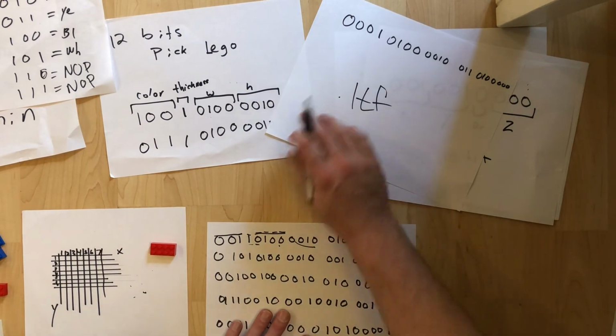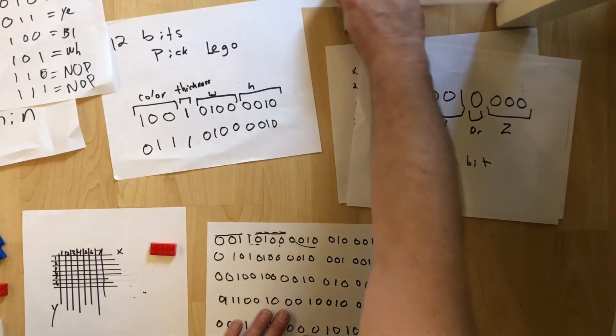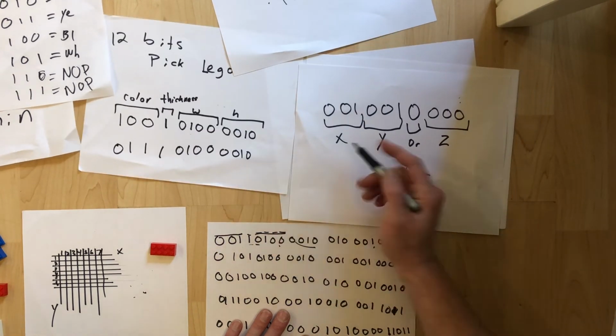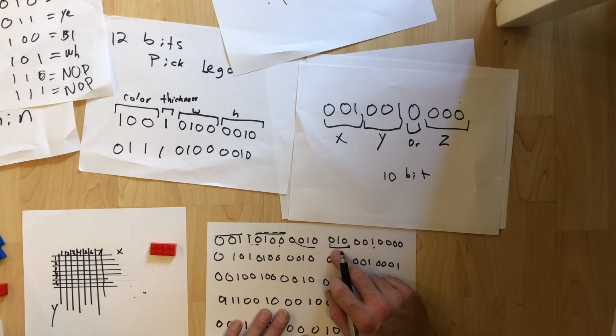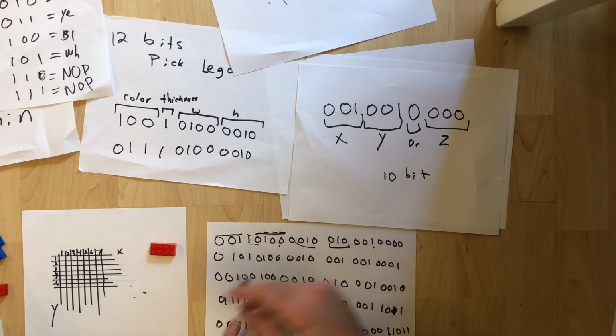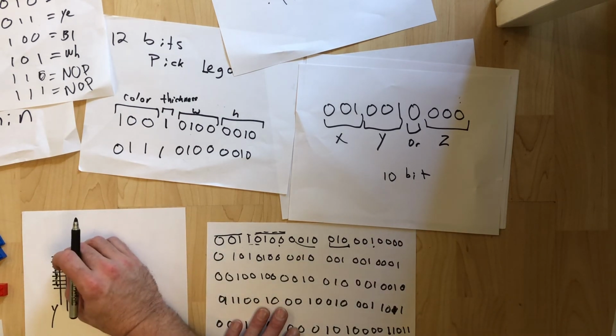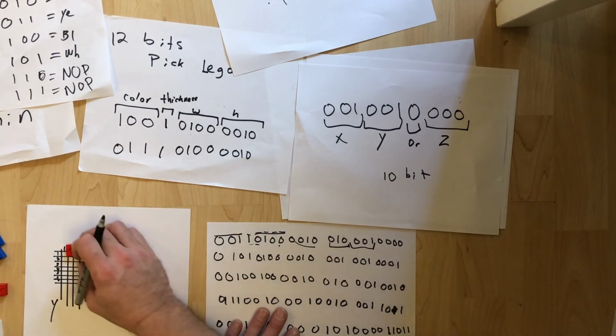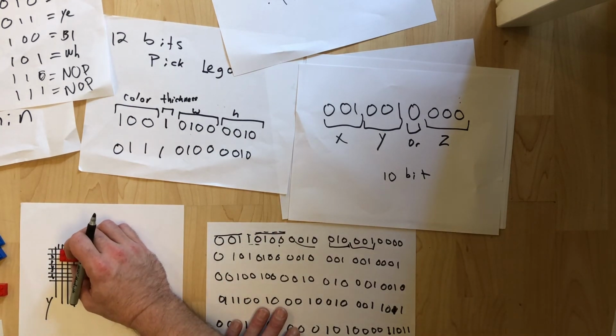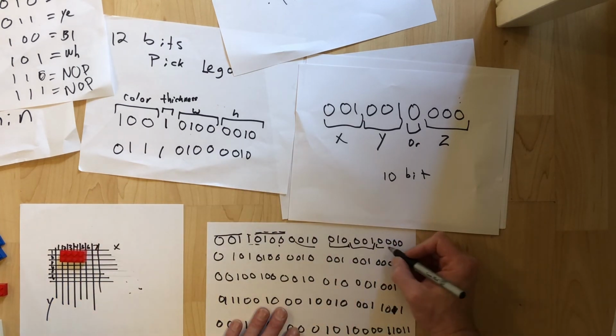And then our next is our location. So X, Y, Z. X is 0, 1, 0. So that's 2. And then our Y is, the next 3 bits is 1. So we'll put that at 2, 1. It's horizontal. And it's on the bottom.